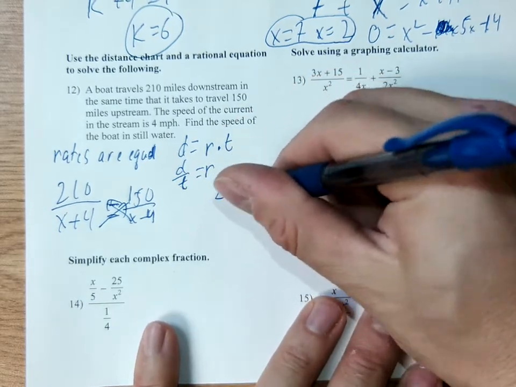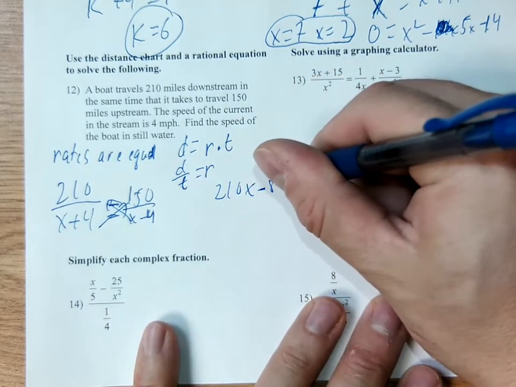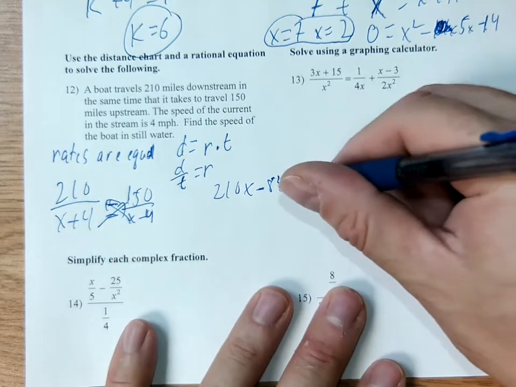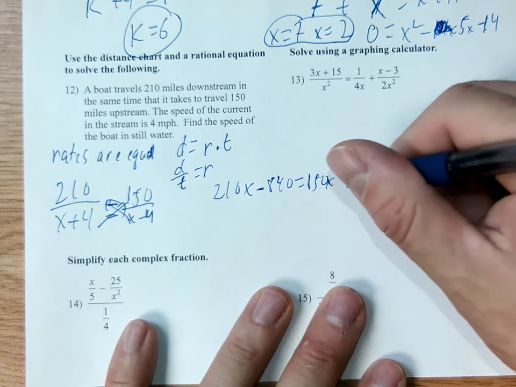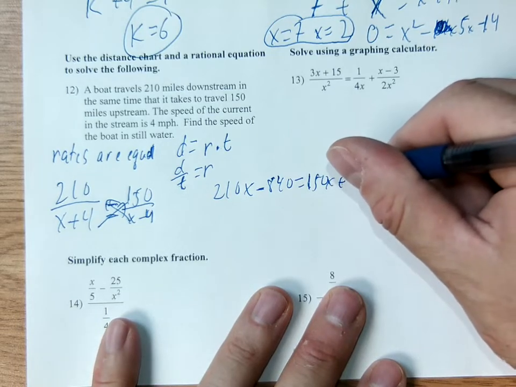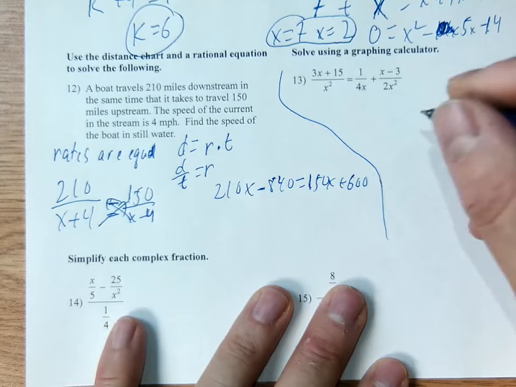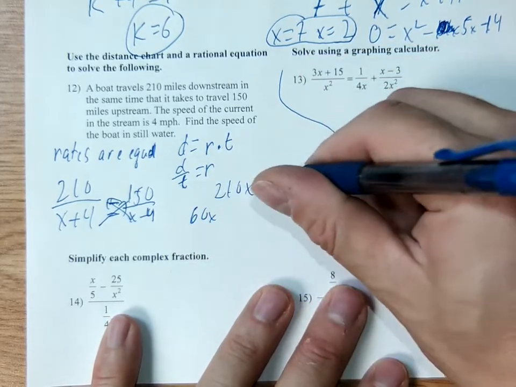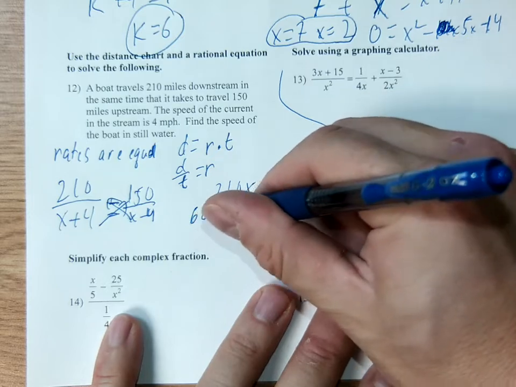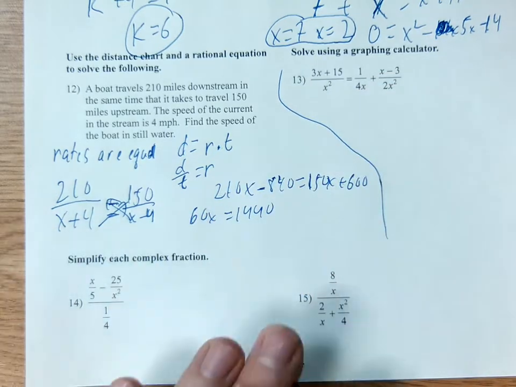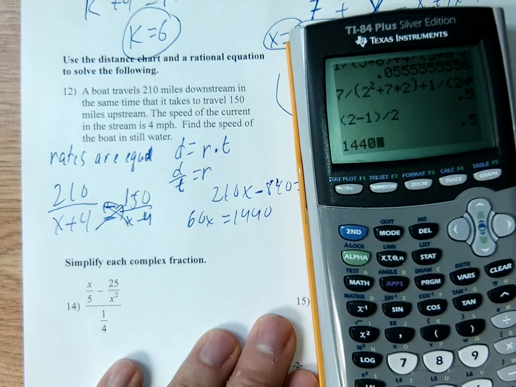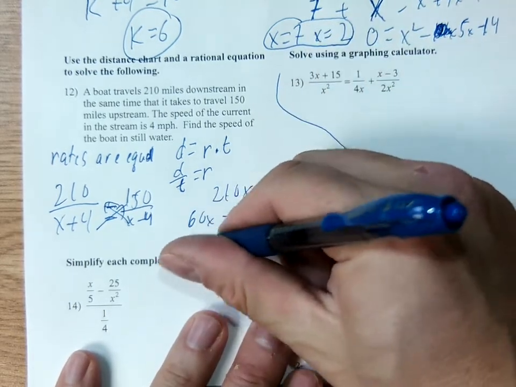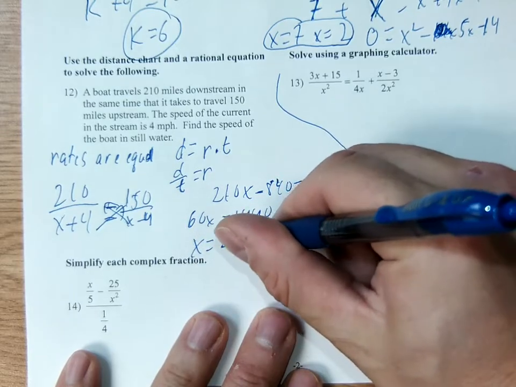210x minus 840, 210 times 4, is equal to 150x plus 600. 150 from 210 is 60x. 840 plus 600 is 1440. And the last step here, 1440 divided by 60, will give me the rate of 24 miles an hour. Its base speed.